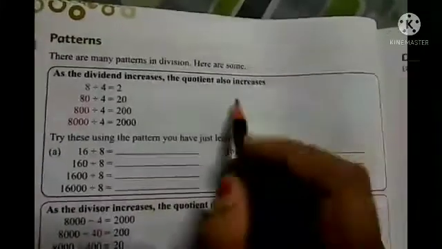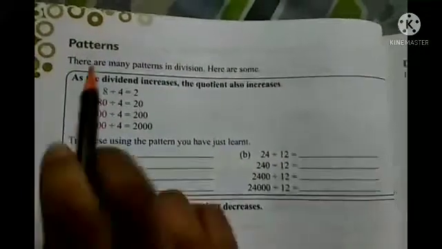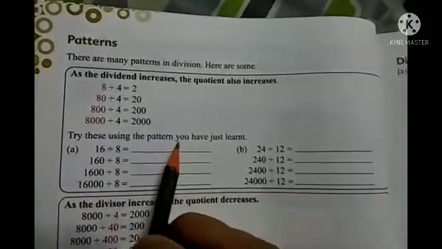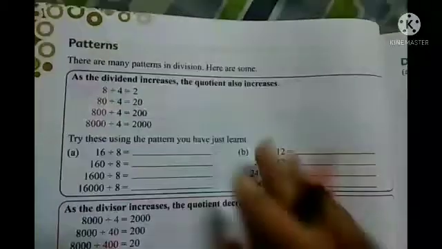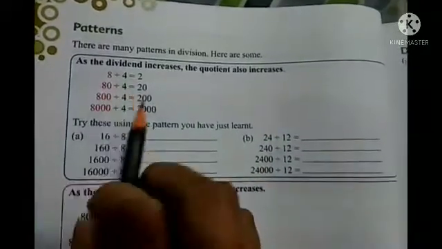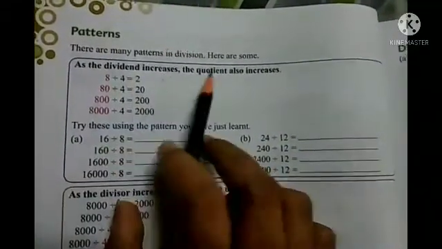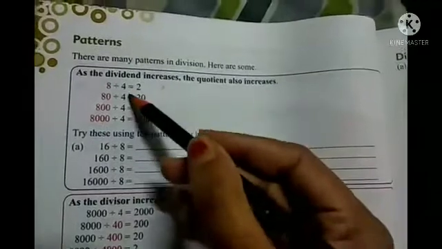My dear students, today in this video we are going to do some interesting patterns. So in case of division there are so many patterns. Some are given in your book. You see page number 84. Here you see, as the dividend increases, the quotient also increases. So here one pattern is given.